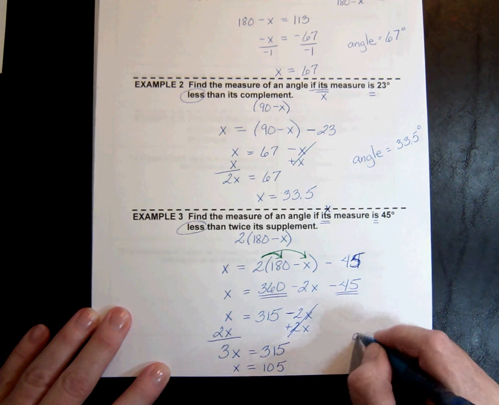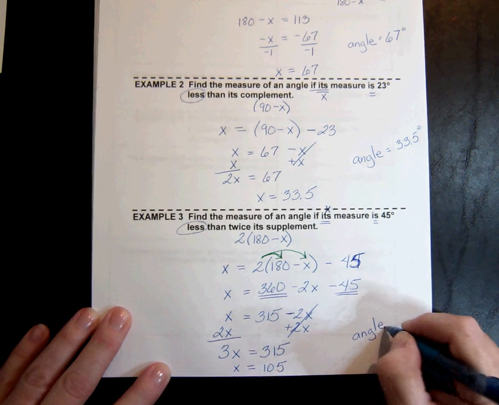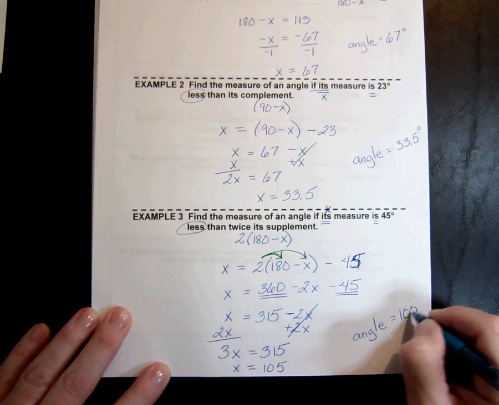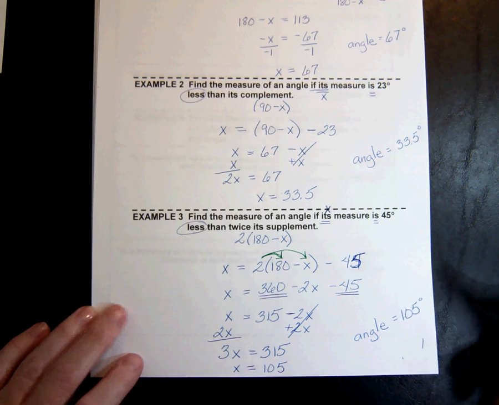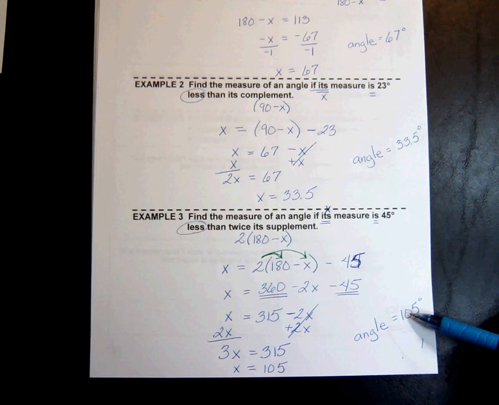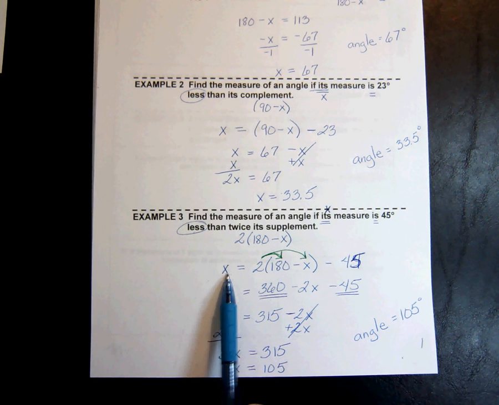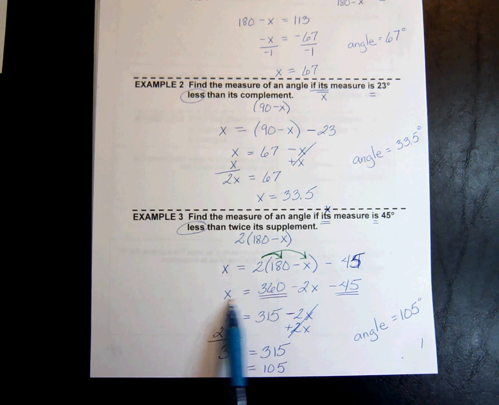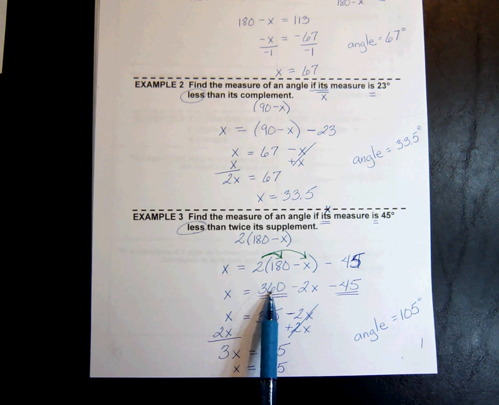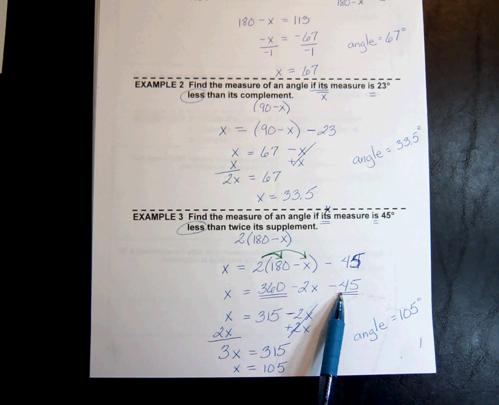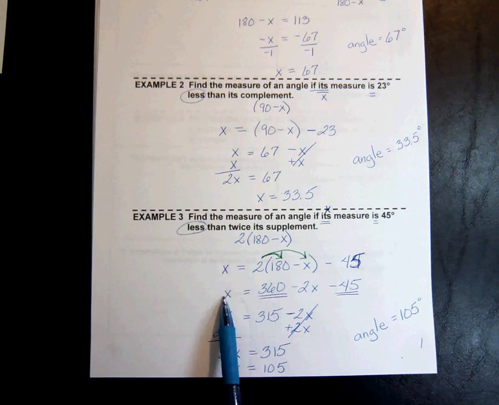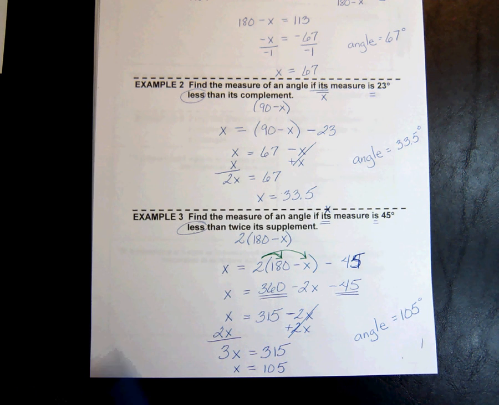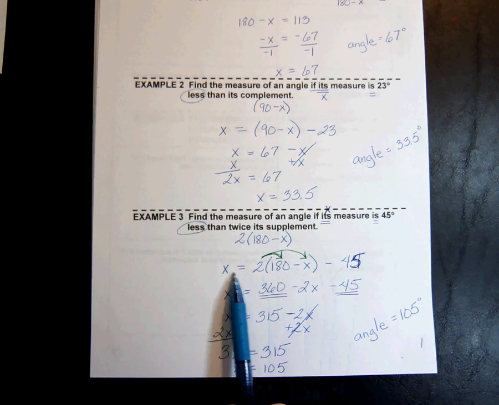So your angle is 105 degrees. And you can always go and double check that. Put 105 in for your x, multiply it by 2, subtract from 360, and then subtract another 45 and see if you get 105. You can always check your answers to make sure that it matches up with the expression being equal.